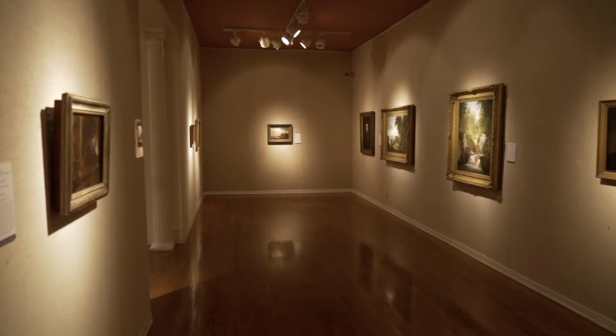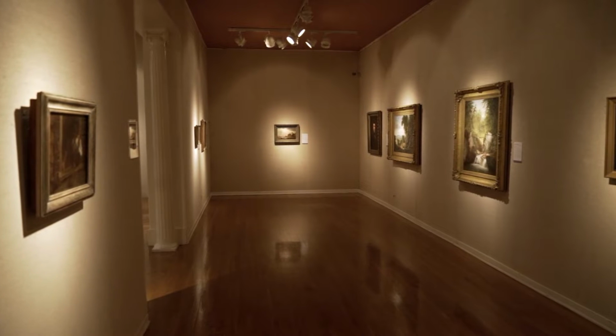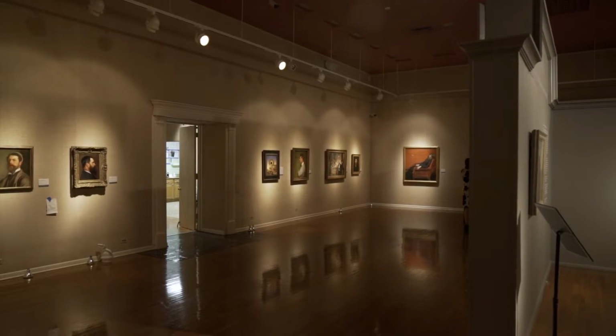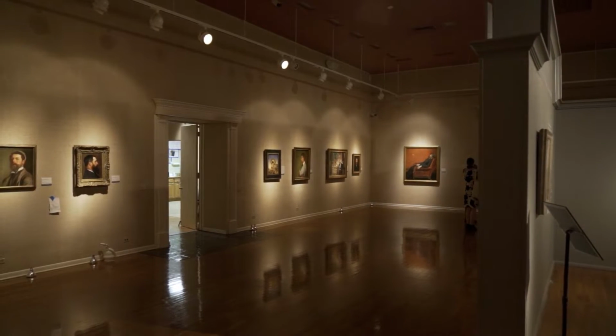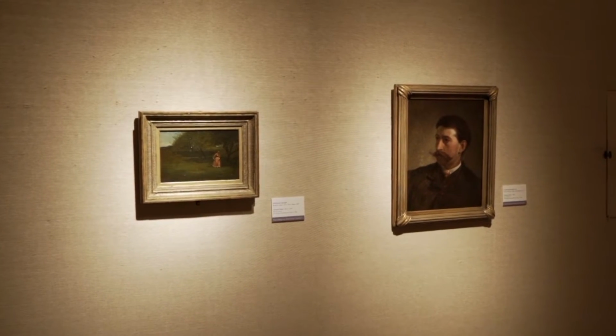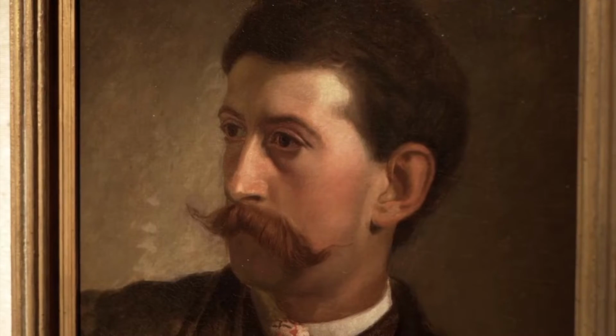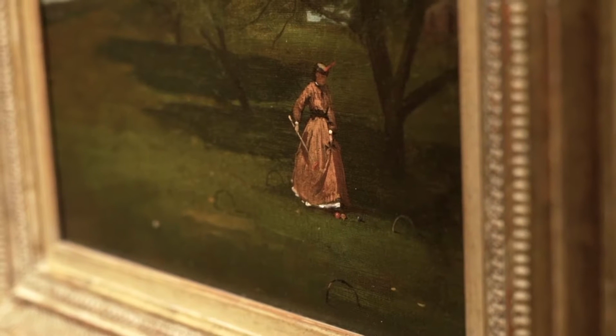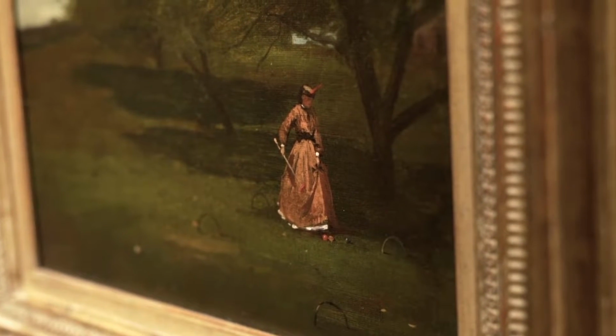The show covers over 200 years. The earliest painting in the show dates to around 1809 and it goes through today. It's organized around a concept of pairs. One type would be the artist's portrait paired with their representative work.